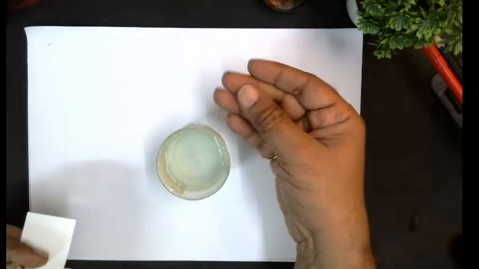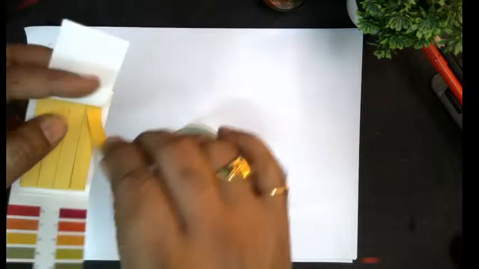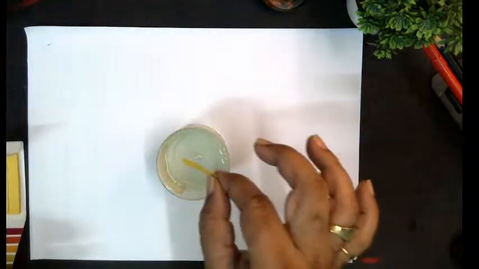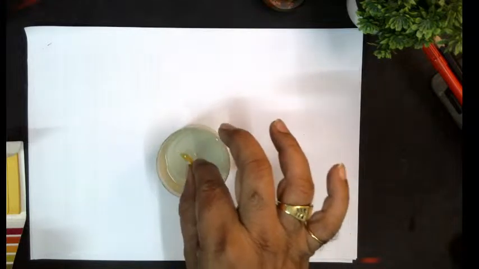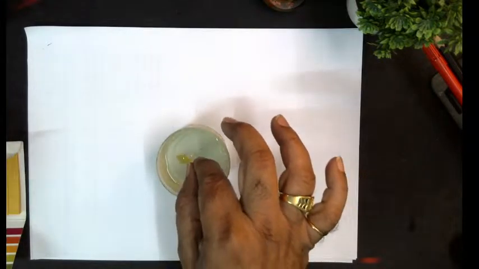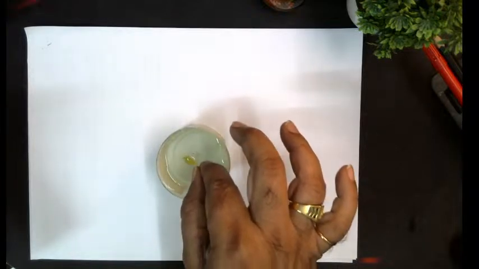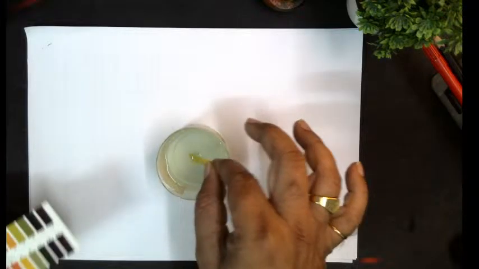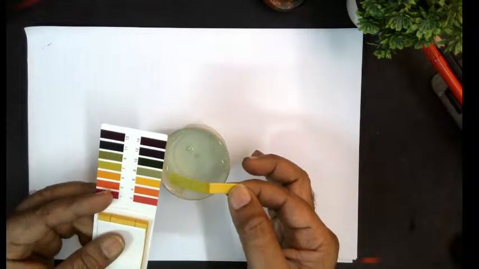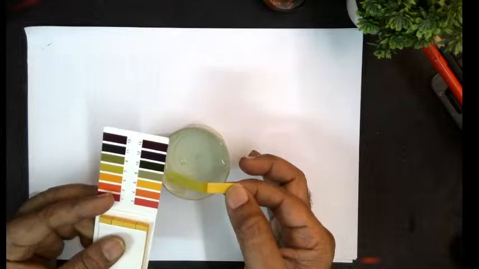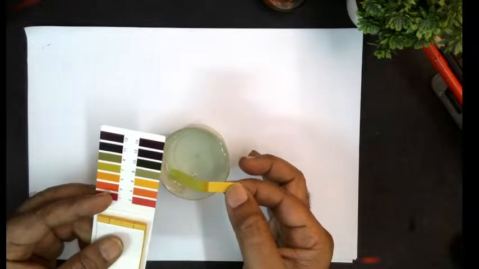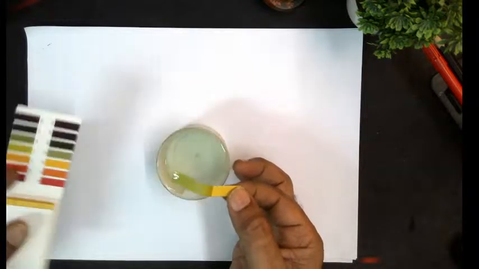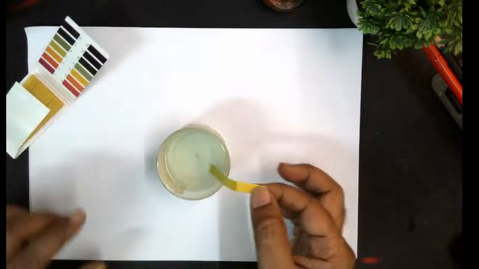Now the hand should be free from any water or any solution. Take a strip of pH paper, and dip it gently. Okay, now you can check the pH is 8. Are you able to follow? Because I have not added any strong alkali, I have taken only a weak alkali, that is why it is 8. I hope now you can find the difference here.